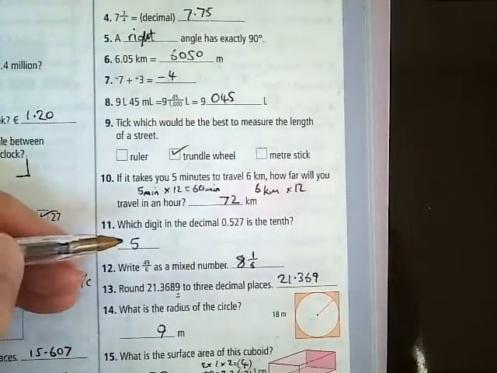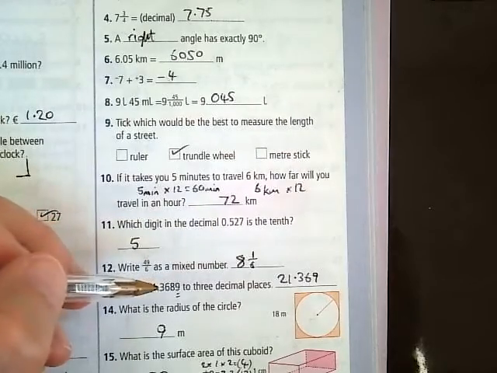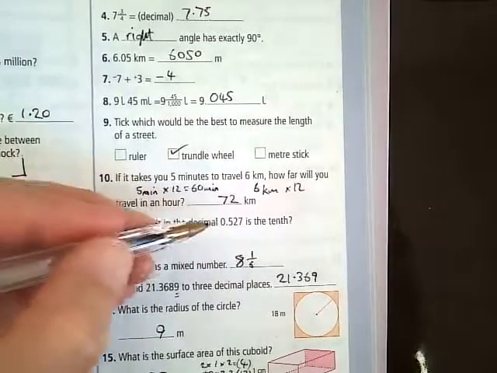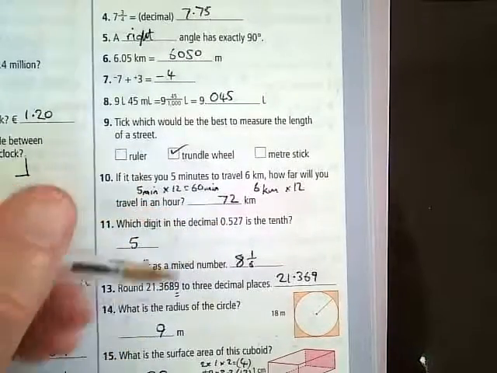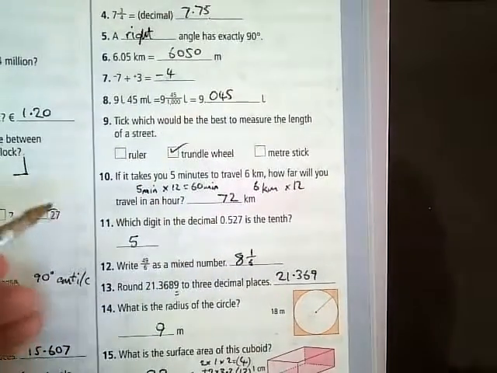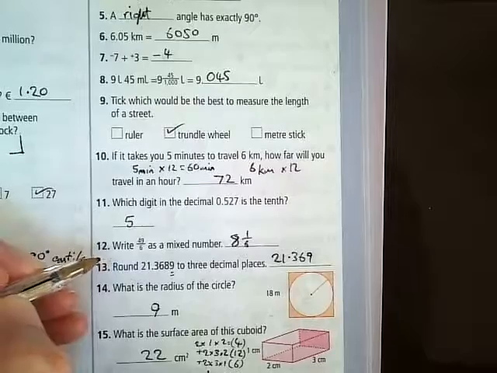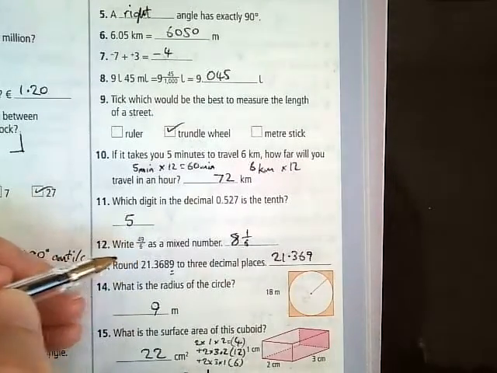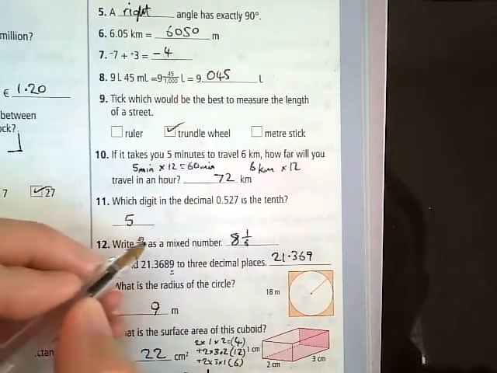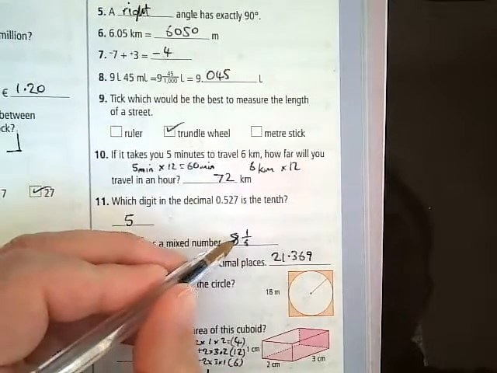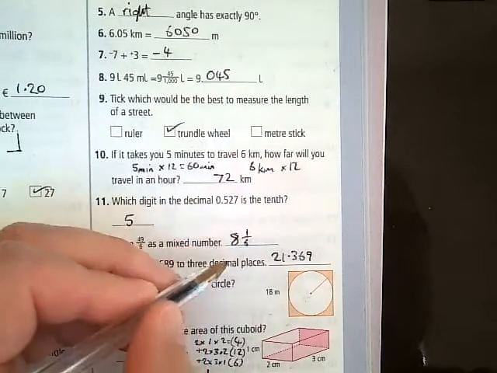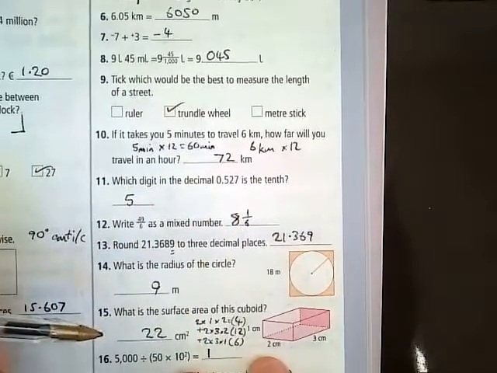Question 11, which digit in the decimal 0.527 is the 10th? Is the 5. 10th is the first digit, so 5 over 10 is the way you would write that. So it's 5/10. Question 12, write 49 over 6 as a mixed number. You divide the top by the bottom, so divide 49 by 6 and your answer is 8, remainder 1. So it's 8 and 1 over 6.